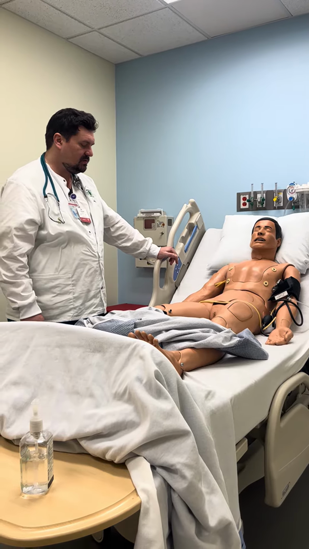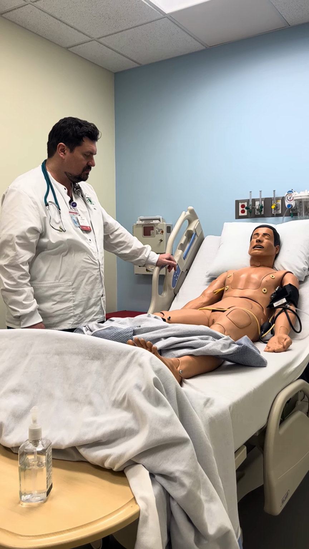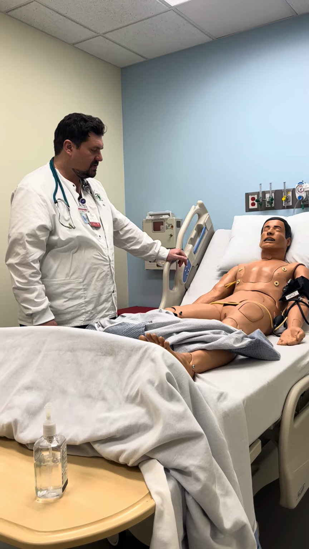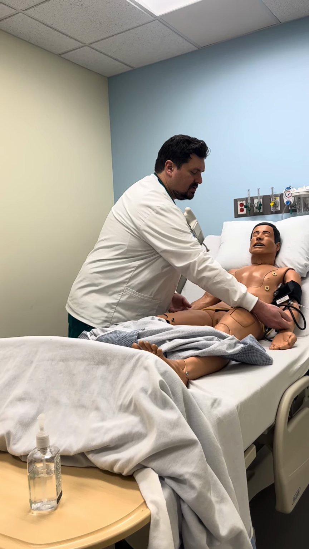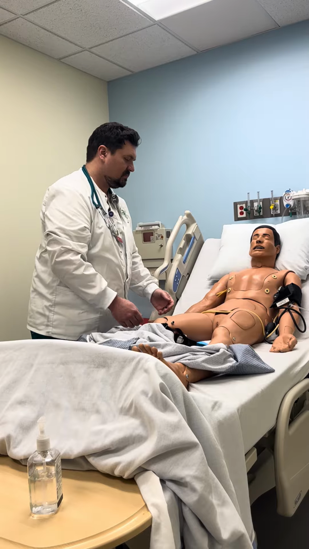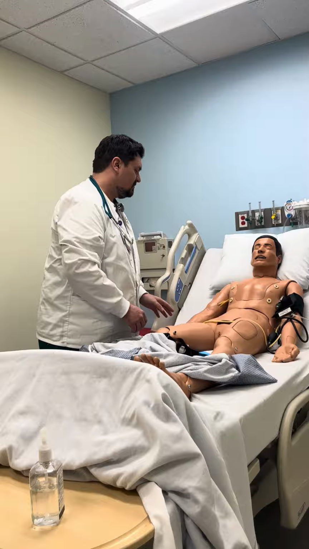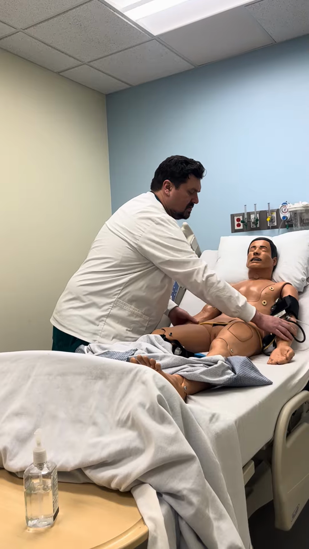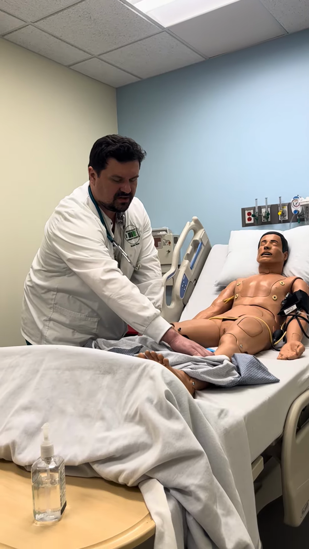Next, I'm going to check the extremities. So I'm checking for temperature here. It seems warm, dry, and even. On the extremities, the back of my hands, checking for the joints. There's no asymmetry, no swelling.